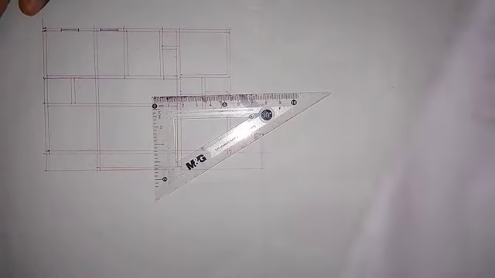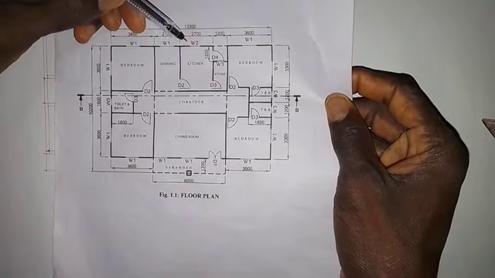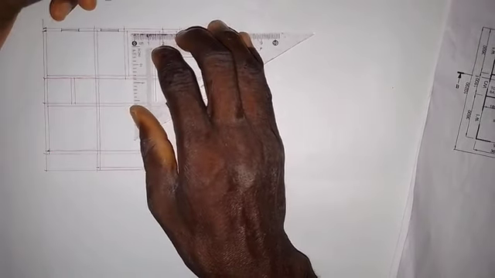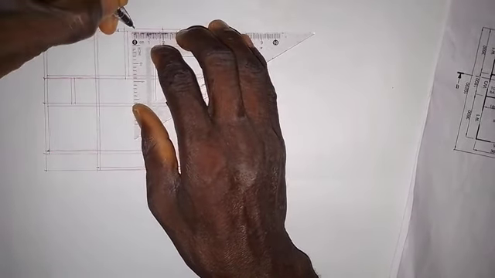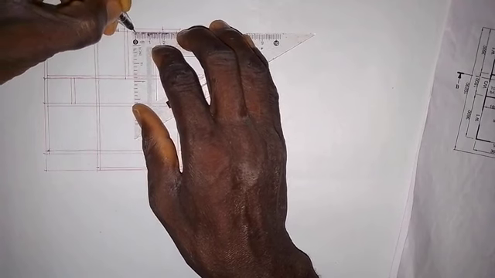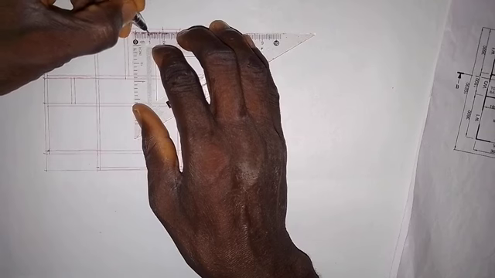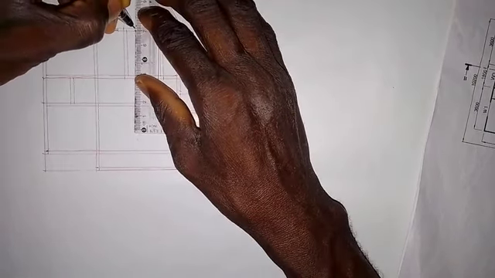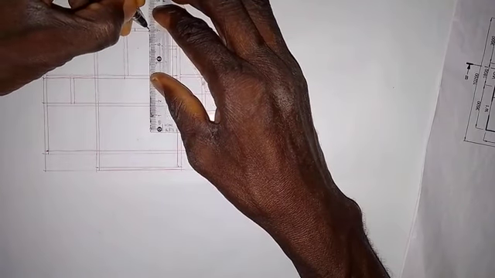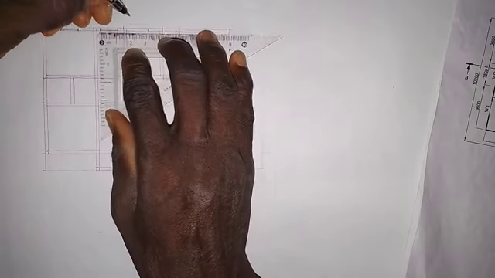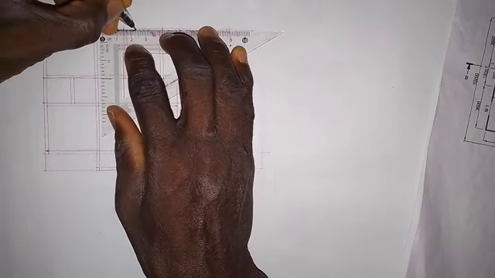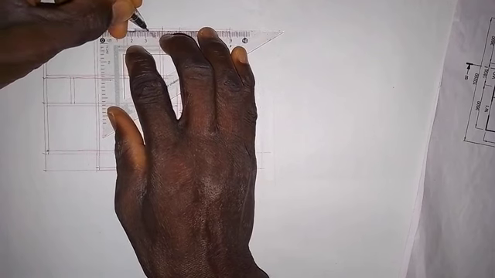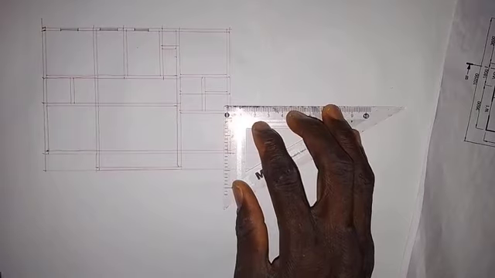Next we have W2. Don't forget that the dimensions for W2 is 900 by 900. So we divide 900 by 100. That will give us 9 millimeters. So try to centralize it. So here this is 9 millimeters. So draw this line. Then draw 2 lines here. Then make the second one. Alright, so we have fixed that window.